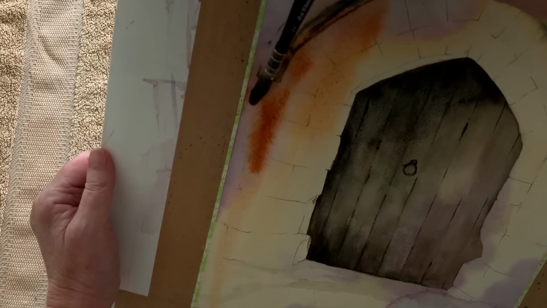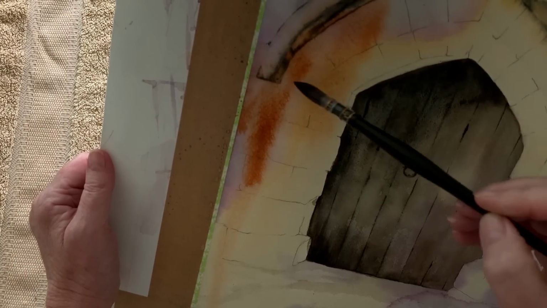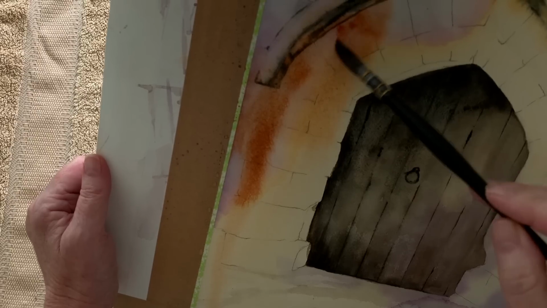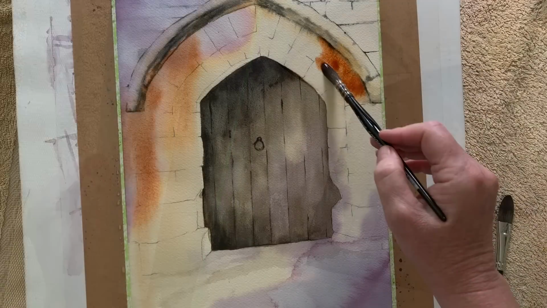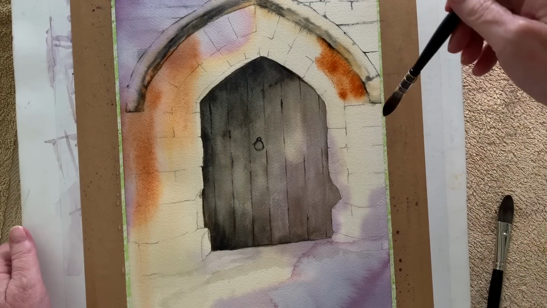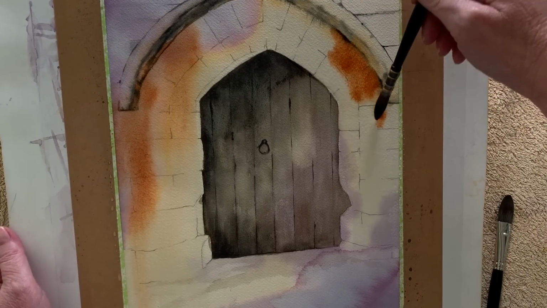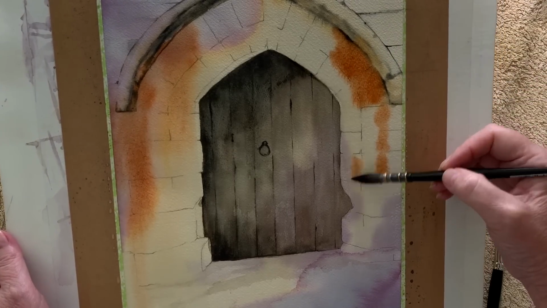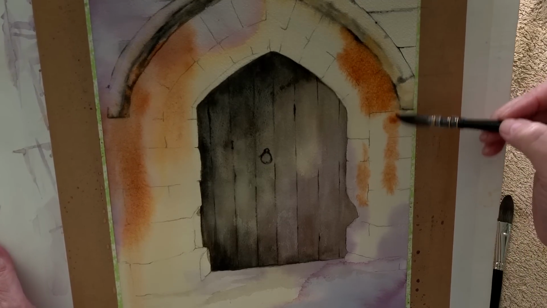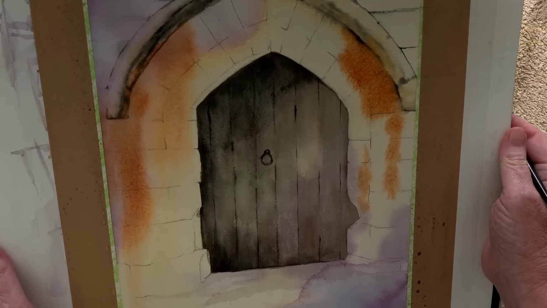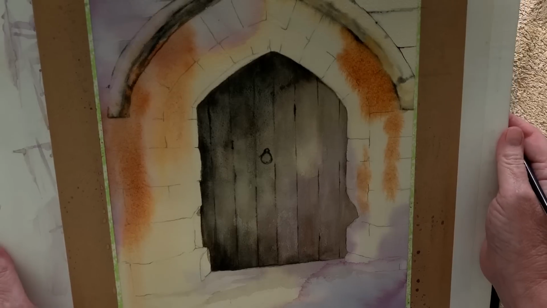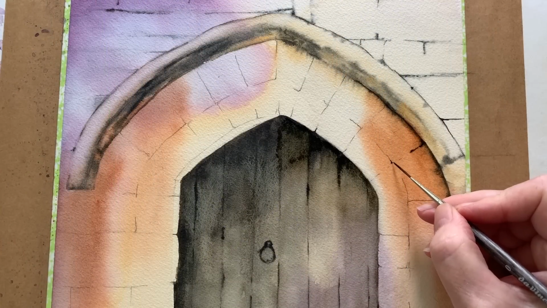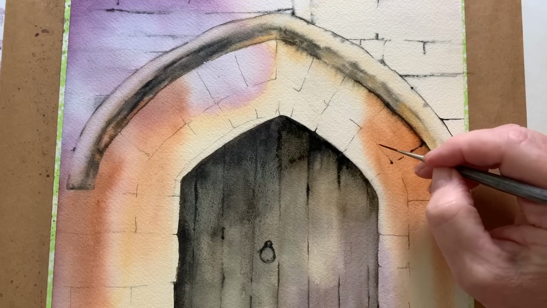I kept getting more pigment. And then I wet this other side and I did the same thing here. I lifted it off the table to allow it to drip down to the bottom. I allowed all of that to dry and then I re-wet the paper with some water.